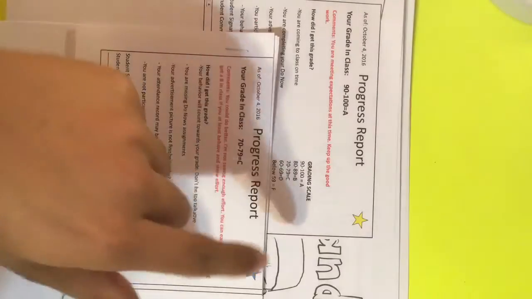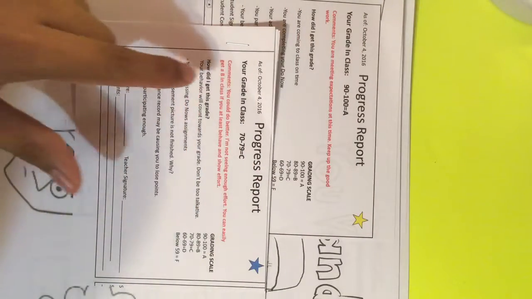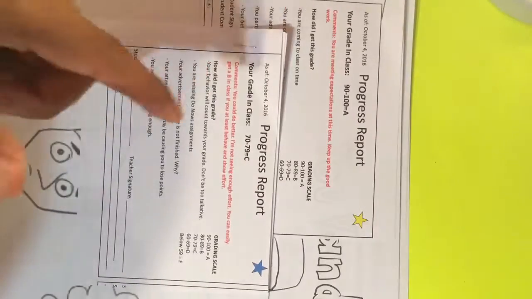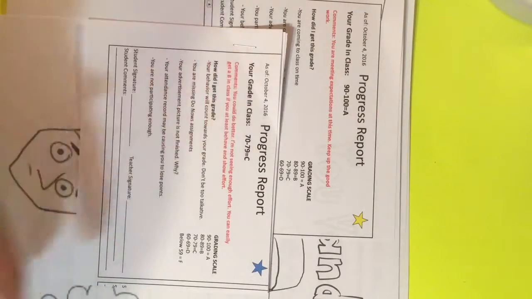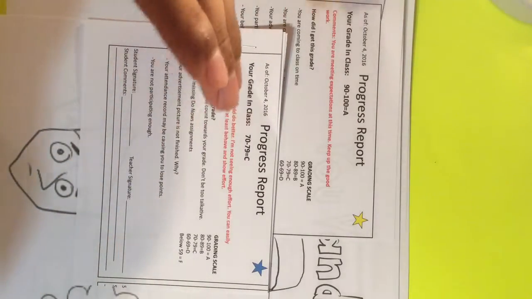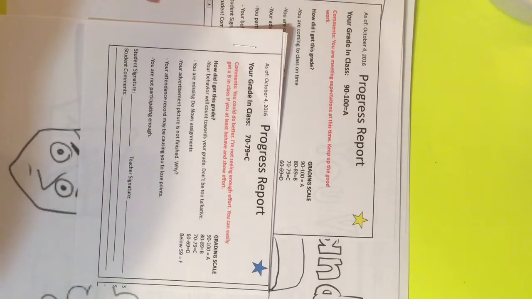He has a C in the class right now, and the reason why is because there is not enough. It's getting there, but it's not really there yet. How did I get this grade? Your behavior will count towards your grade, so it could be that he's fooling around, not doing much. You're also missing do now assignments. Let's check his do now.